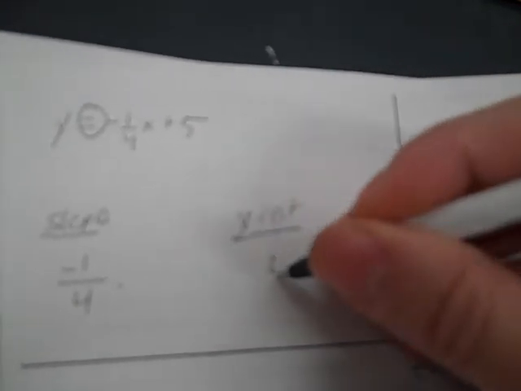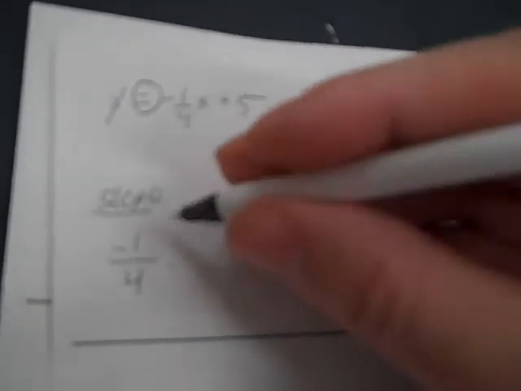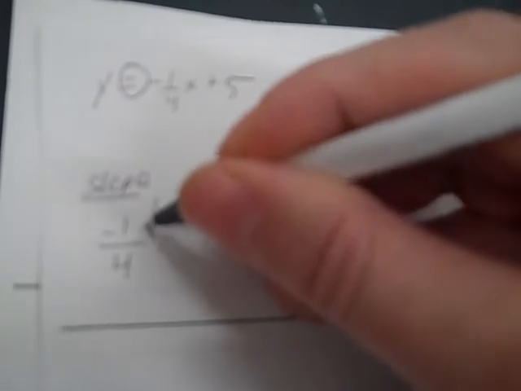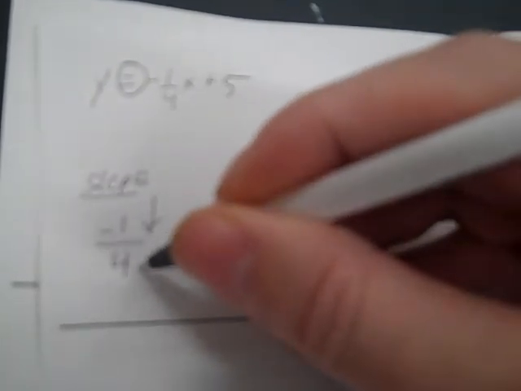Slope is negative 1 over 4. By the way, that's negative 1 over positive 4. And the y-intercept is the 5. So the y-intercept will be up. And negative 1, 4. So this will be down because it's negative, and I still want to go to the right with that. I don't ever want to go to the left.